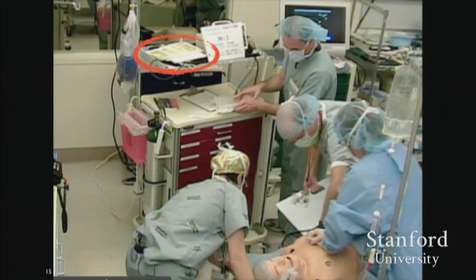Another thing to notice is where it gets put. It gets put on the top of a crash cart. This is a common place to put all kinds of things, such as clipboards where people are taking notes, or when the defibrillator gets shifted around. So often things will actually end up on top of the checklist.